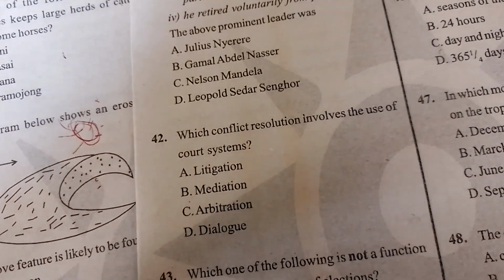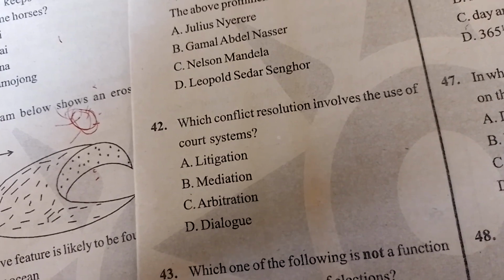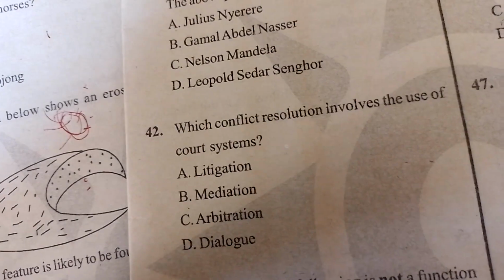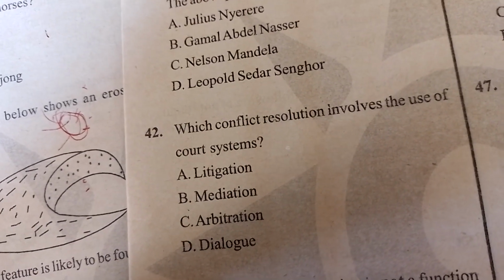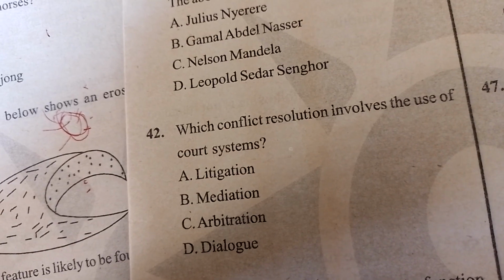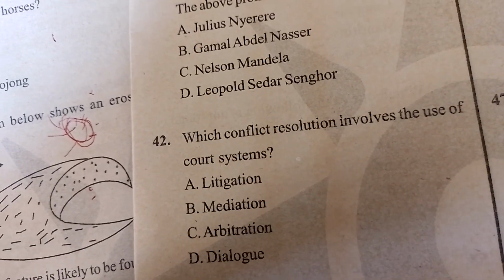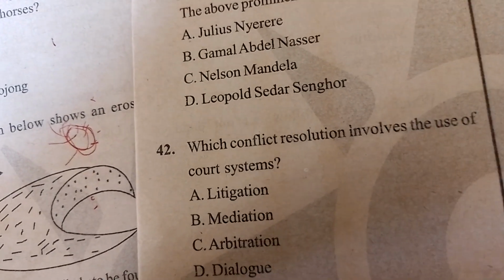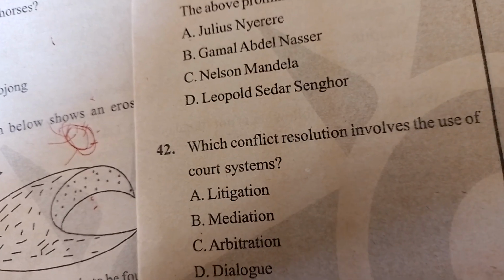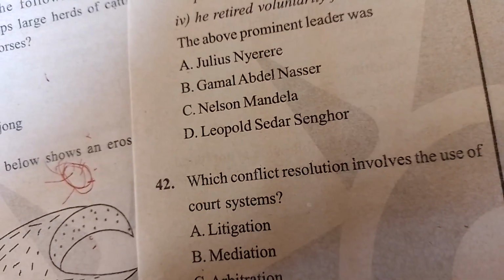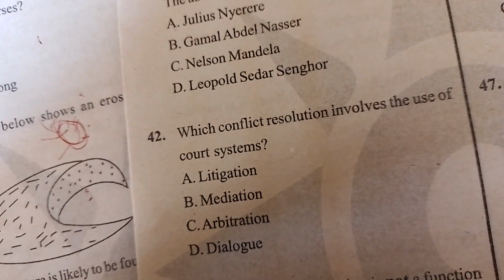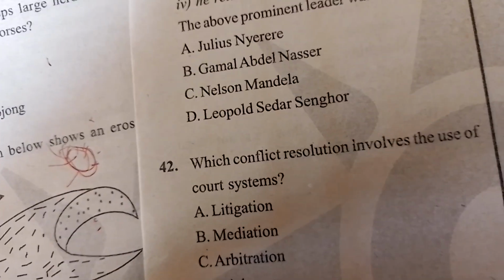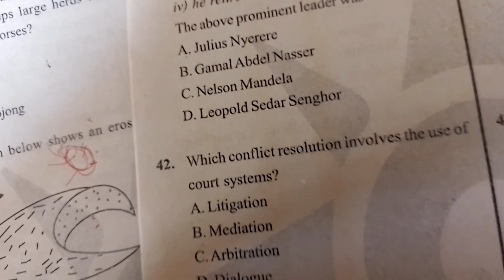Which conflict resolution involves the use of the court system? It is litigation. We have to go to court, or we can say the judicial system. Mediation, whereby a mediator must be involved from the onset of the conflict resolution. We must involve a third party under mediation, and the mediator does not decide for you. The mediator gives us possible solutions on how we can end a conflict. Arbitration, whereby the arbitrator makes a decision for us. We may not agree, but we have to accept.